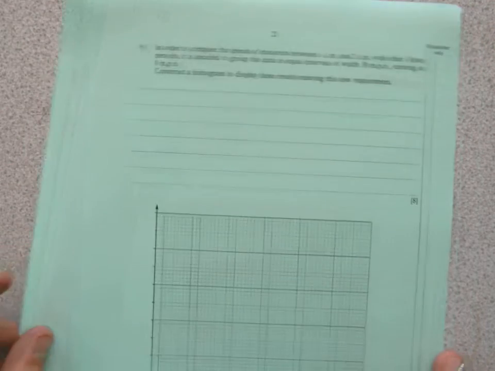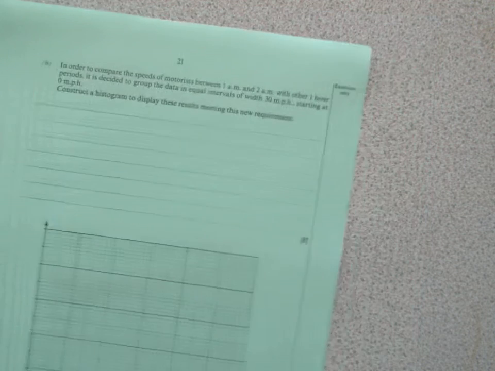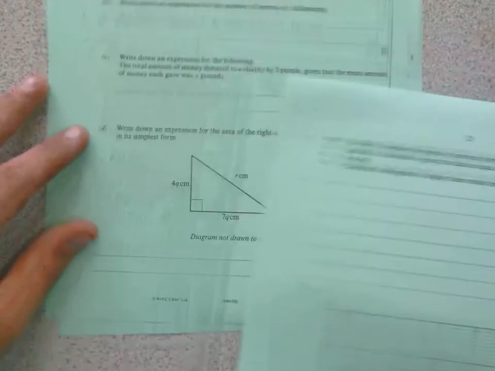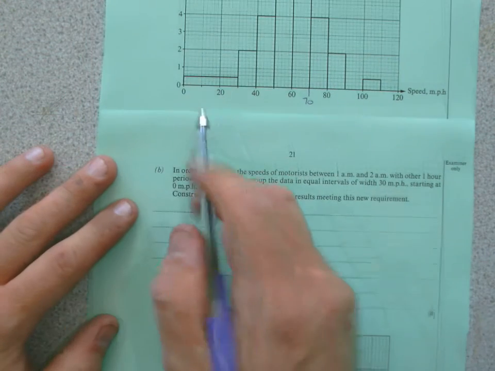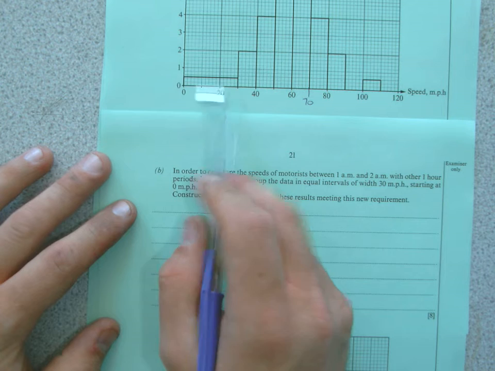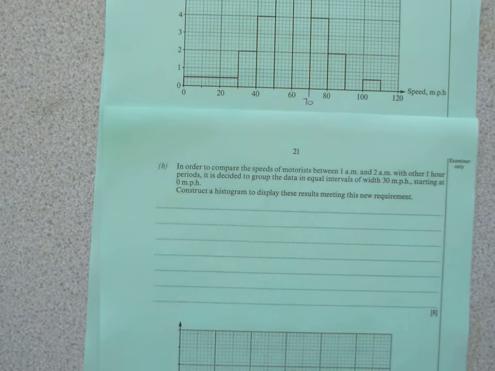Okay. Part B then says, in order to compare the speeds of motorists between 1 a.m. and 2 a.m. with other 1 hour periods, it is decided to group the data in equal intervals of width 30 miles per hour starting at 0. Construct a histogram to show this. Well, if we look at what we've got here, we've got between 0 and 30 already done for us. So we've already got our frequency density there.